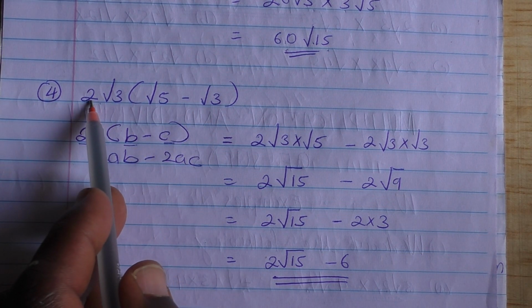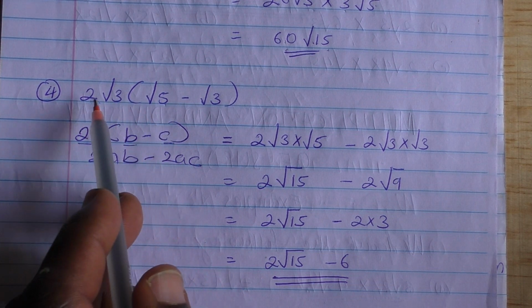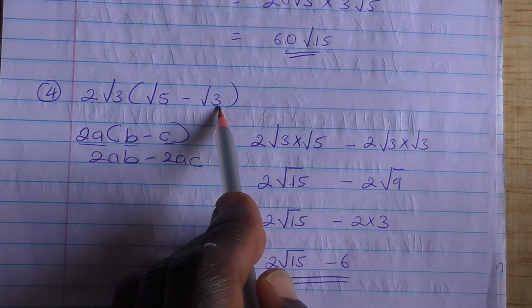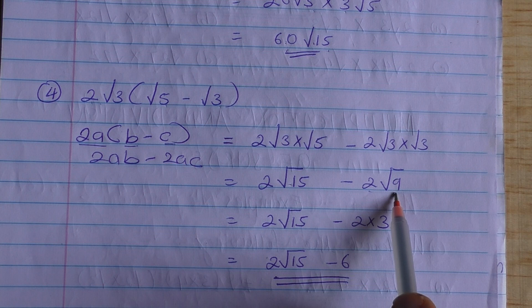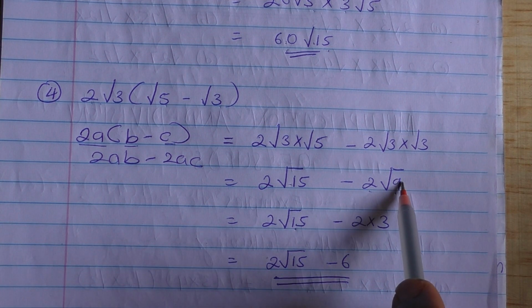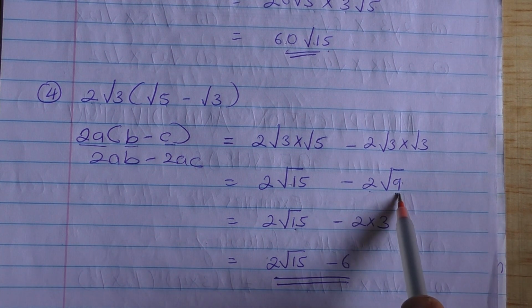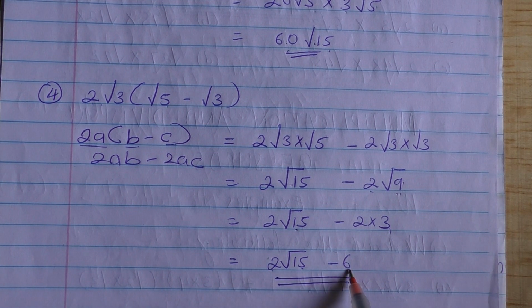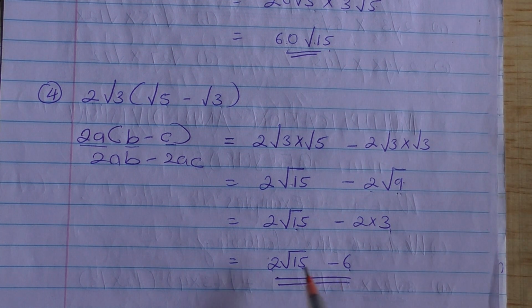So we shall have 2 root 3 multiplying with root 5 to give us 2 root 15. Then 2 root 3 multiplies with root 3 to give us 2 root 9. And after we simplify, this one, root 15, cannot be simplified because it has no 2 factors, of which one must be a square number. It has no such factors, so it remains. But root 9 is 3. So we end up simplifying root 9 to a 3, hence giving us 2 root 15 minus 6. Hope we are together on that.